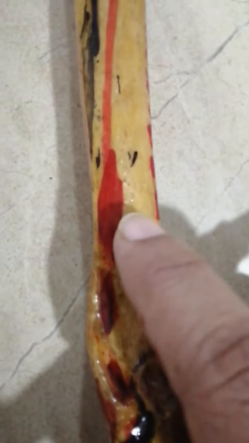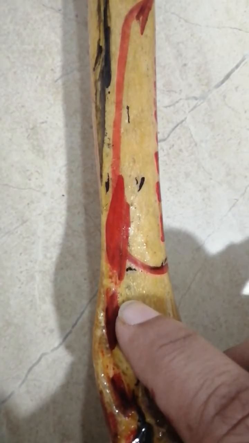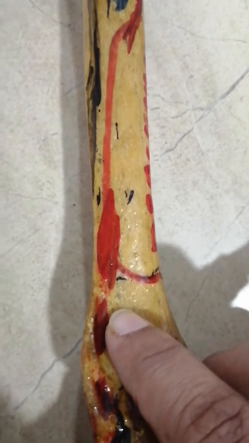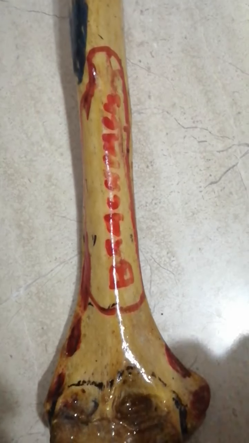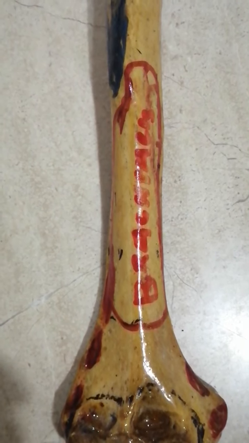I am repeating, brachioradialis, and then below that extensor carpi radialis longus. Okay, this was the lateral supracondylar ridge. Okay, one of the muscles.